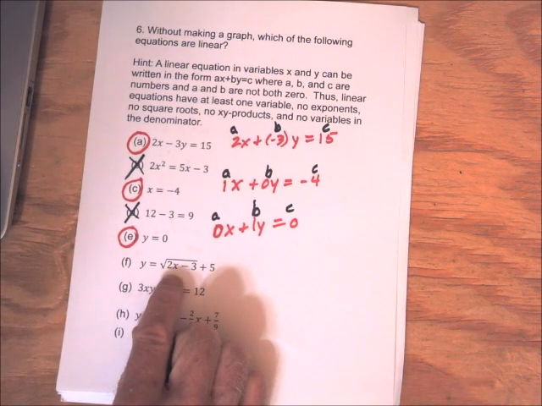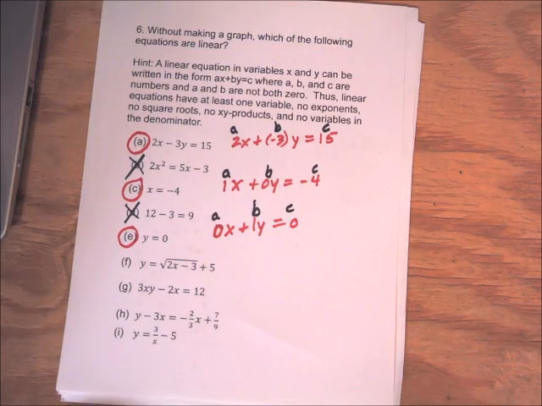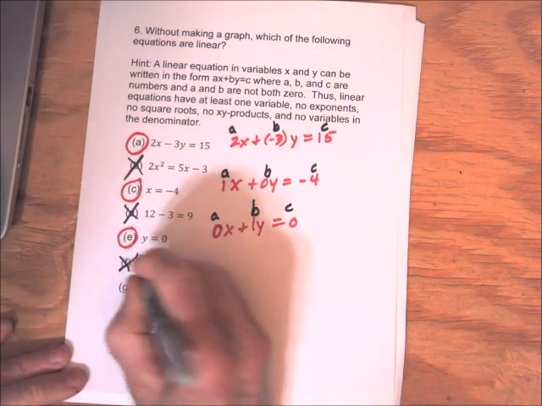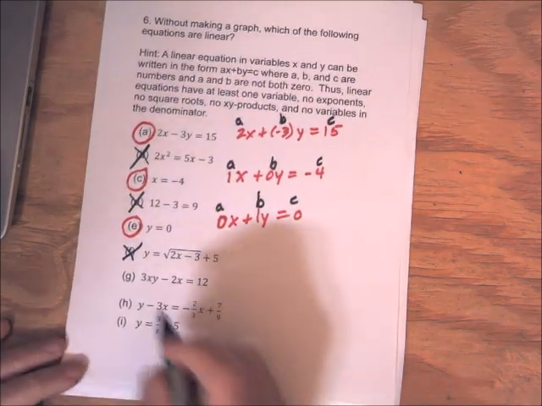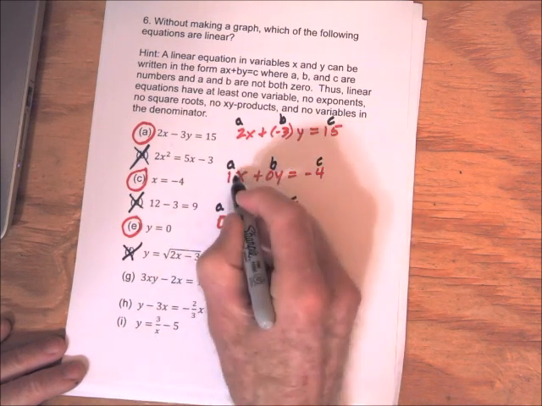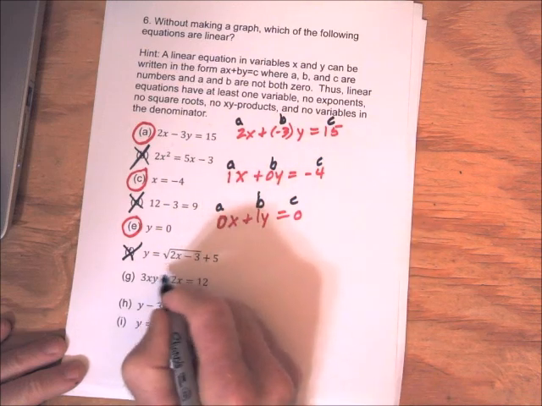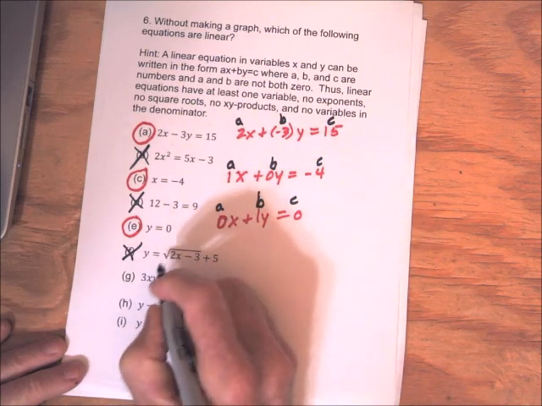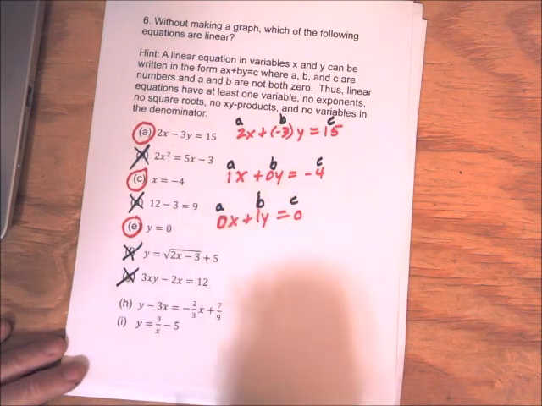F is not linear. We have x under the square root, so it's not linear. Part G is not linear. We have an xy product, x times y. We can have a number times x or a number times y, but not a variable times a variable. So this is not linear.